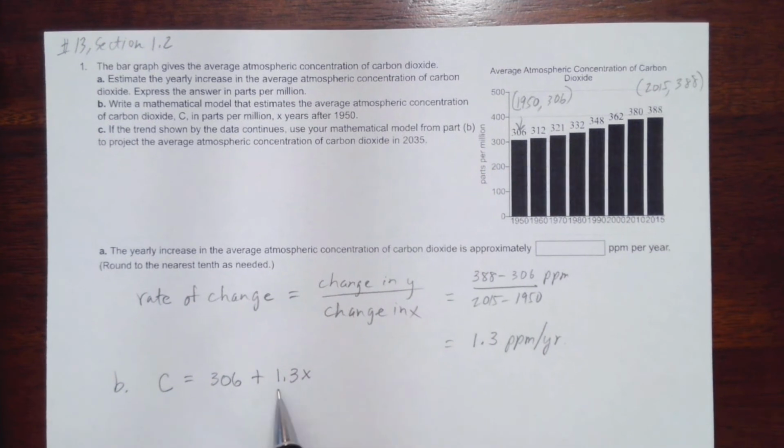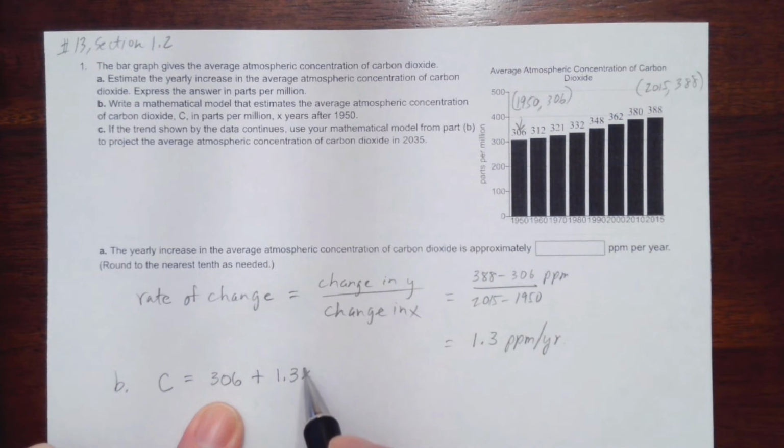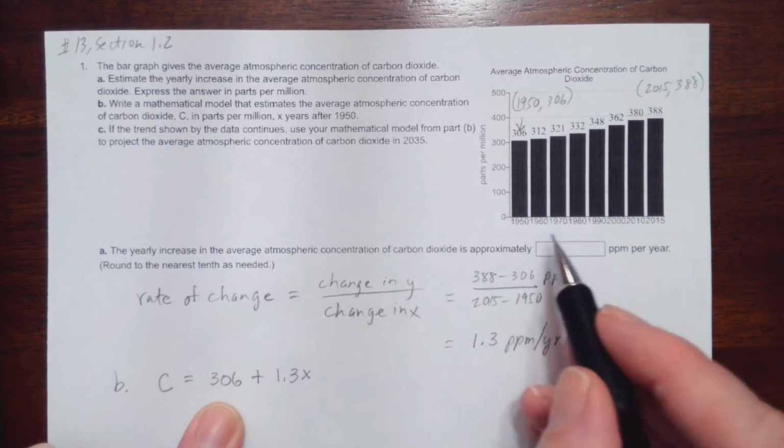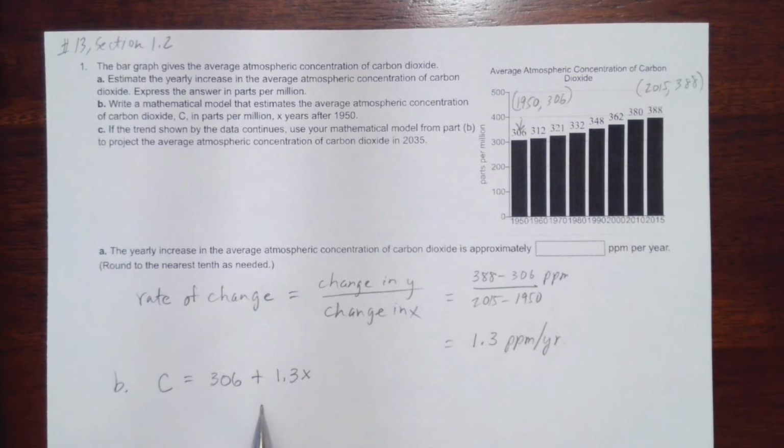And so you can use this formula to approximate the concentration X years after 1950. So it started at 306 and it's going up 1.3 per year. So actually to get the 312, although it's an approximation, you would put a 10 in here because that would be 10 years since 1950. All right, so this is our formula.